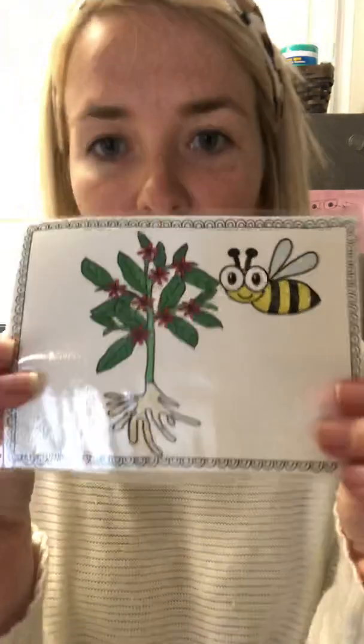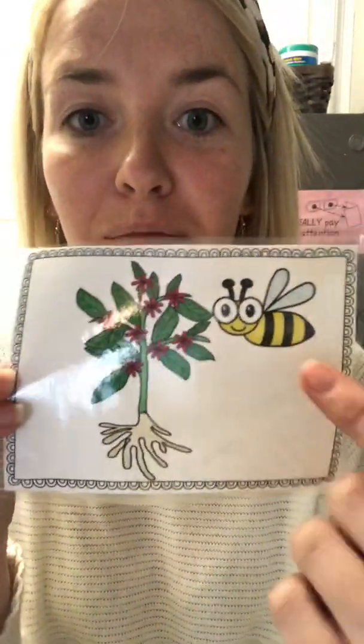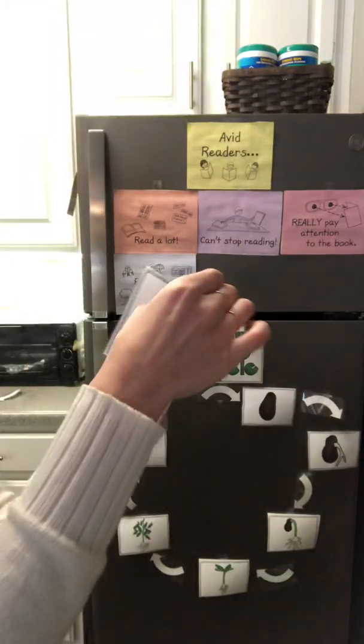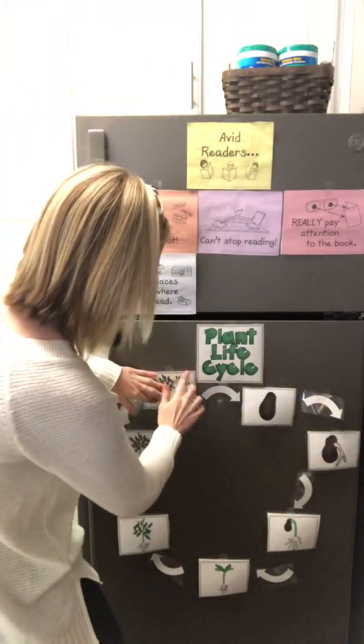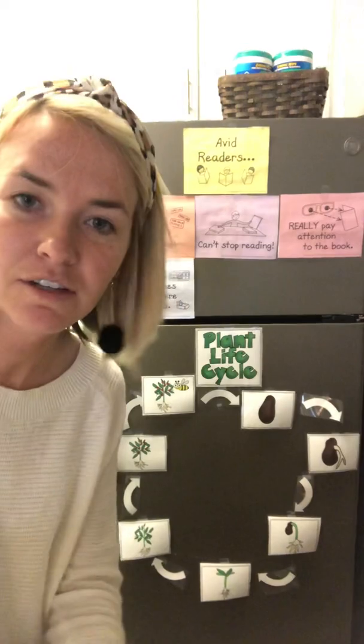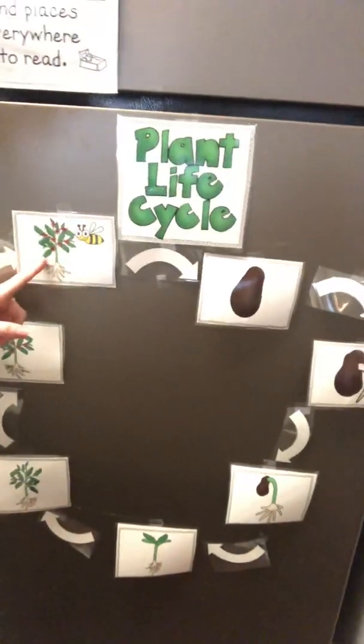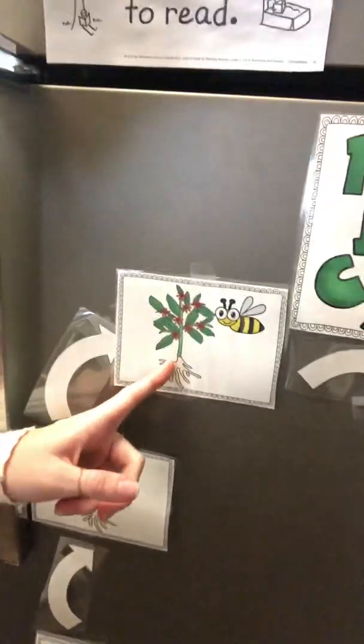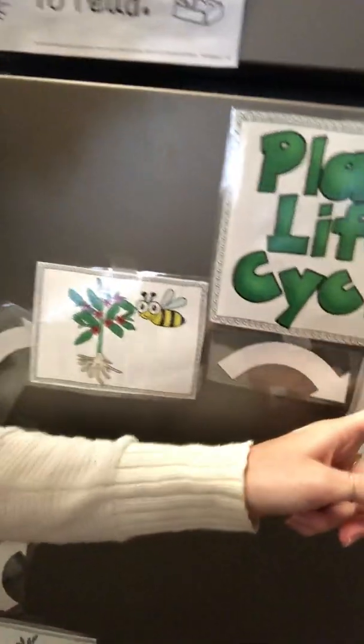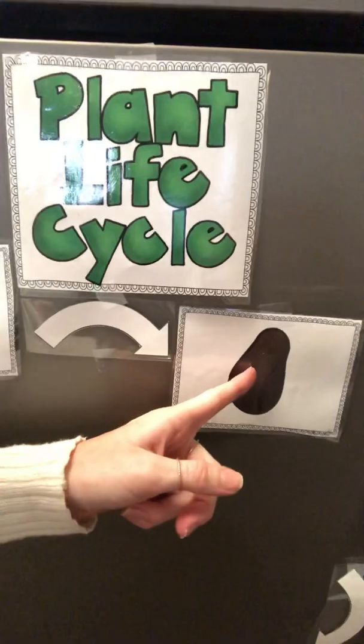And last but not least, your plant actually becomes full grown and it'll need bees, sunshine, water, and soil to continue to grow. I'll put that up here. And that completes your plant life cycle. You can tell the life cycle doesn't end right here. It actually continues on and starts all the way over at a seed.